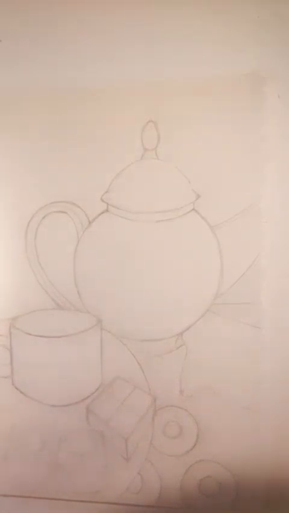So the next stage now is to try to add the tone. Now most people will just have an HB pencil. What I would suggest you do there is try to build up the tone as much as you can when you're trying to make darker tones, and to try not to apply too much pressure. Just try to build it up where you can. If you're able to get access to darker pencils such as a 2B or 4B, this would really help you with the darker tones.